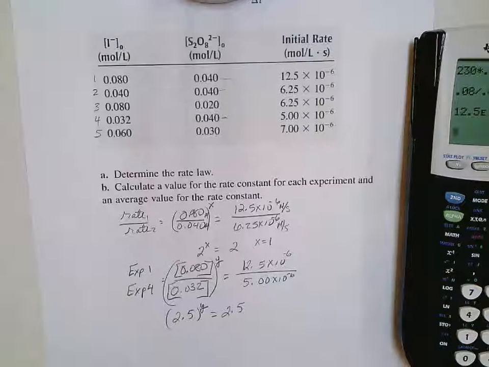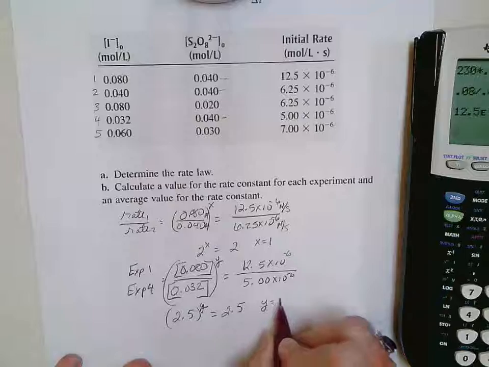Notice these are not easy numbers, but once we get to here, it comes out to an easy number. And what does y have to equal? Well, y has to equal 1.